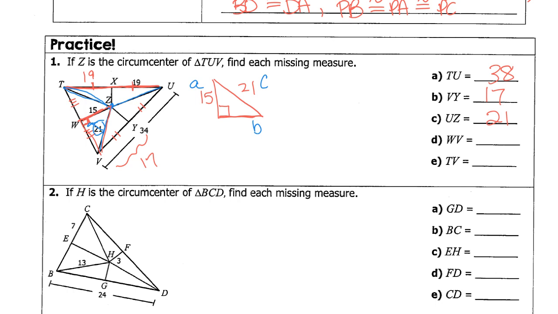For the Pythagorean theorem, it's A squared plus B squared equals C squared. And again, we use this when we're trying to find a third side and you know two of the sides of a triangle. So for part D, I can take 15 and square it, plus B squared equals 21 squared. So I'm trying to find my B. I get 225 for 15 squared and 441 for 21 squared. So now I'm going to subtract.